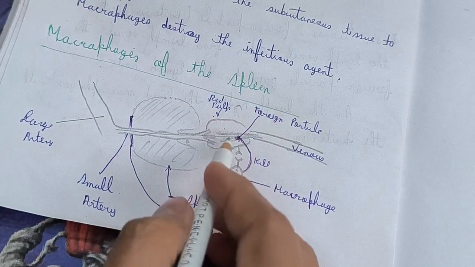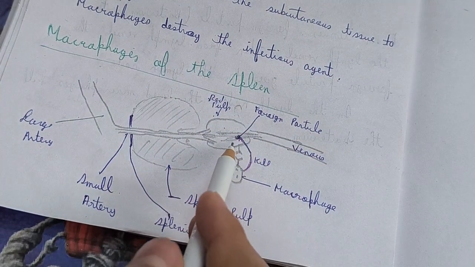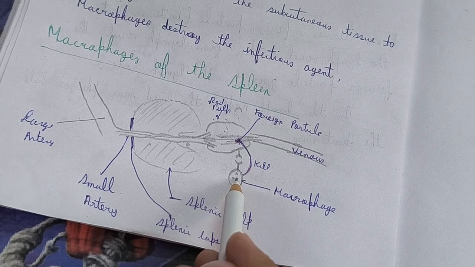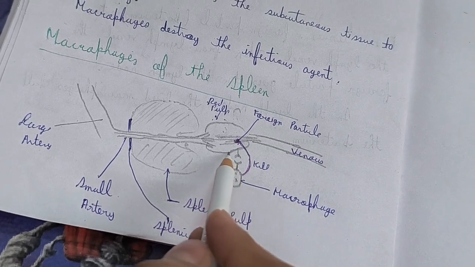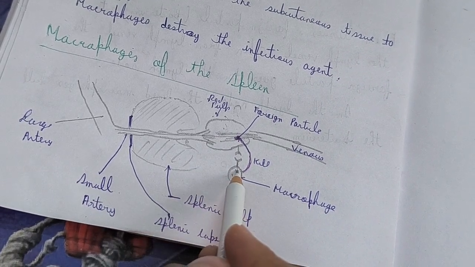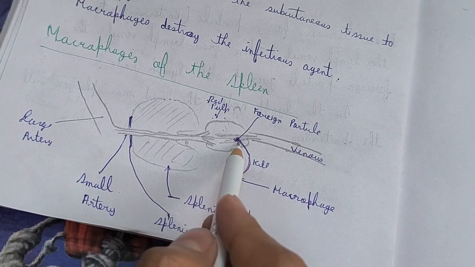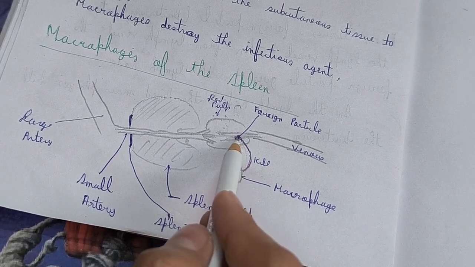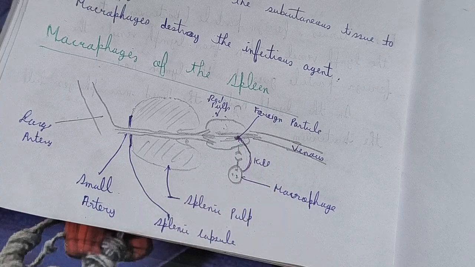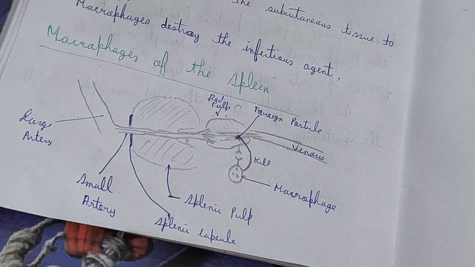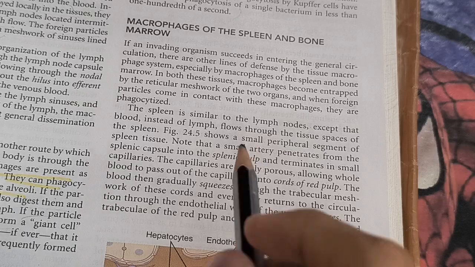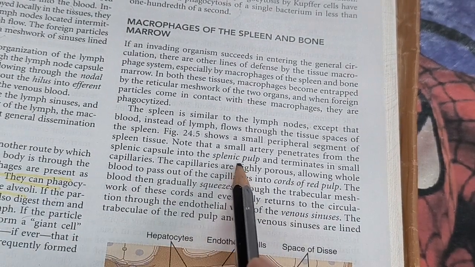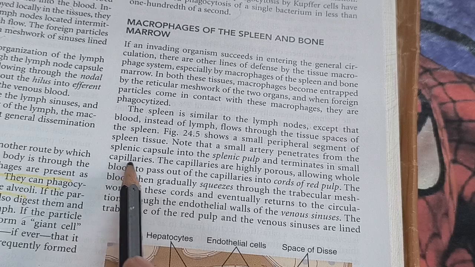Here are the cords of red pulp, and you can see that these cords of red pulp are also lined by macrophages, and these macrophages also kill foreign particles present here, so that pure blood goes into the venous circulation. This is written in your book: a small artery penetrates from the splenic capsule into the splenic pulp and terminates in small capillaries.